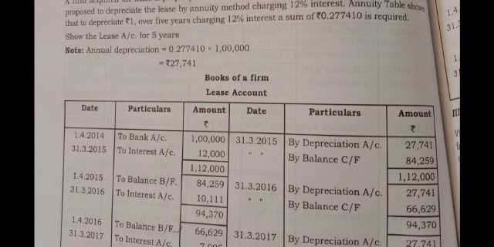On 1/4/2015, to balance brought down 84,259. Again you calculate the interest on that amount: 84,259 multiplied by 12 by 100 is 10,111, so to interest account 10,111. Come back to the right hand side. By depreciation account, as usual 27,741 under the annuity method.